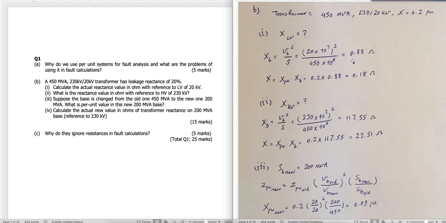Now, based on the definition, actual quantity equals per unit quantity multiplied by base quantity. So per unit multiplied by base. Per unit is 20%, so we put 0.2, and the base is 0.88. You multiply and you get 0.18 ohm. This is the ohmic or actual reactance.